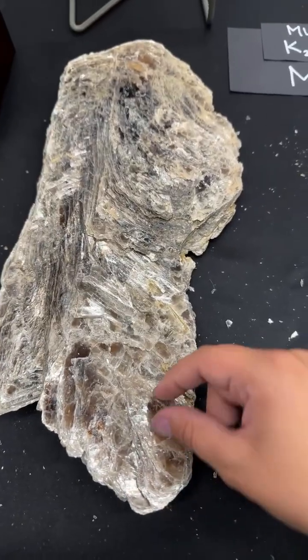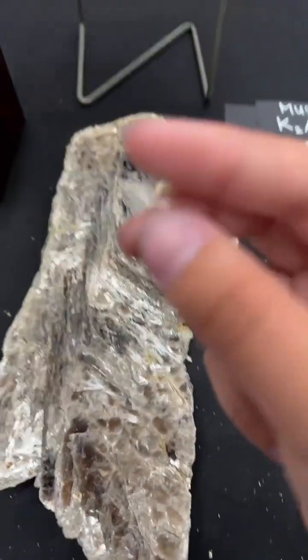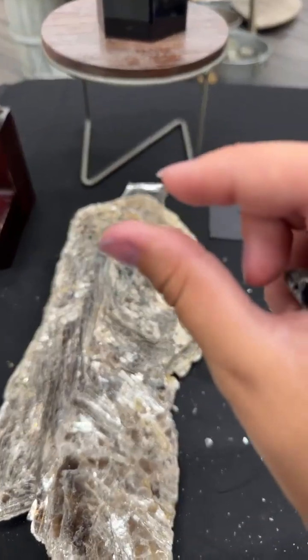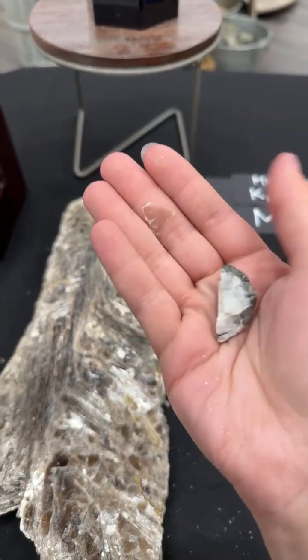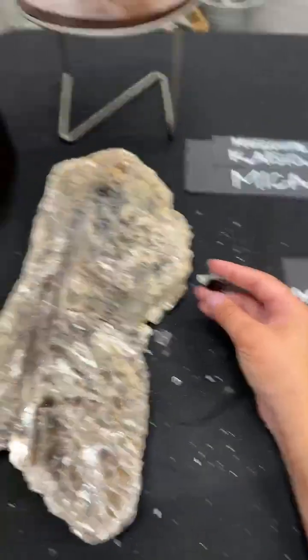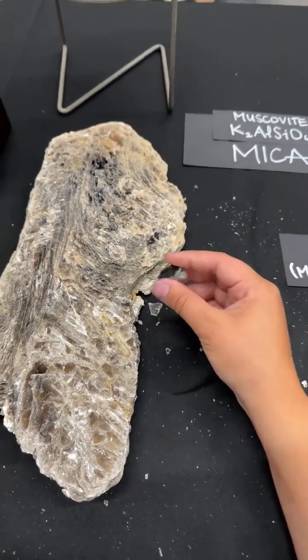Oh, hello. Look at that. Little piece of muscovite. So you can just see how clear and glassy that is compared to the biotite, which is very dark and black. So essentially the two ways to tell these apart are the context and the color.